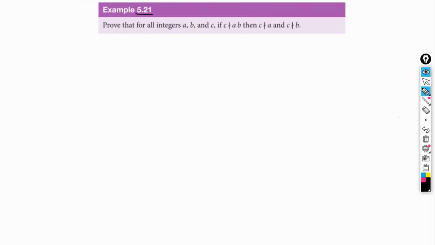So next we have example 5.21, and it says, prove that for all integers a, b, and c, if c does not divide evenly into a times b, then c does not divide evenly into a, and c does not divide evenly into b. So notice that this would be p, and this statement over here would be q. Now notice that this statement here is of the nature a and b. The negation of this, according to De Morgan's laws, is not a and b, which is equal to not a or not b.